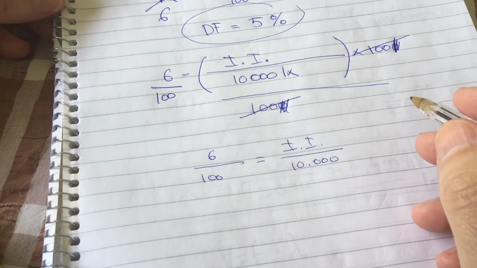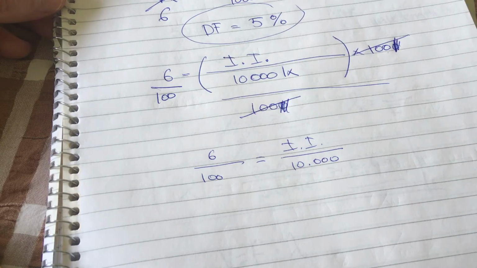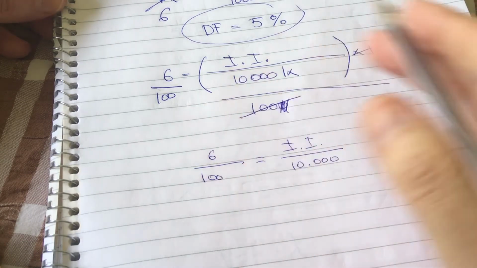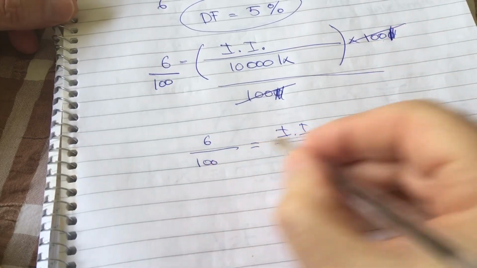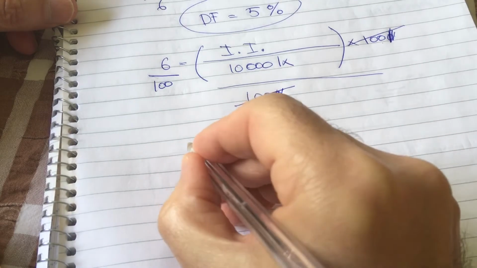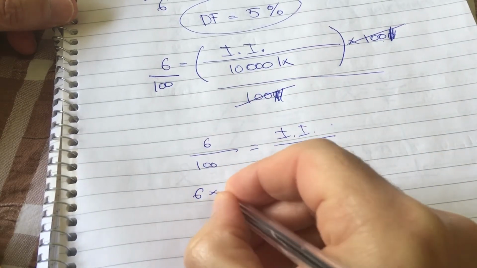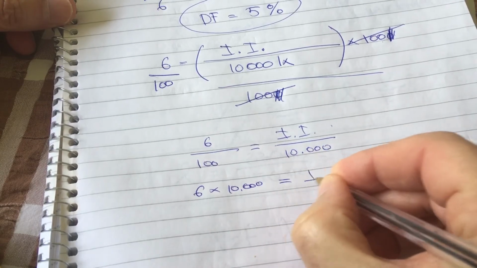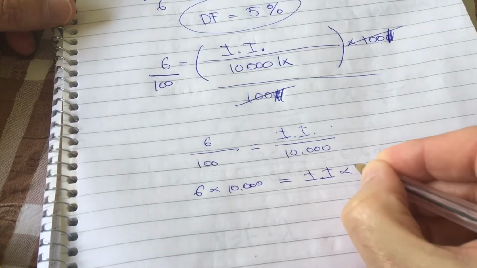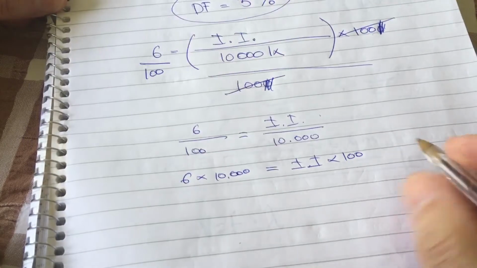Now I can multiply both sides by the same figure, but I'm really going to make it simple. This passes multiplying here, and this passes multiplying here. So 6 times 10,000 equals I times 100. Yep.